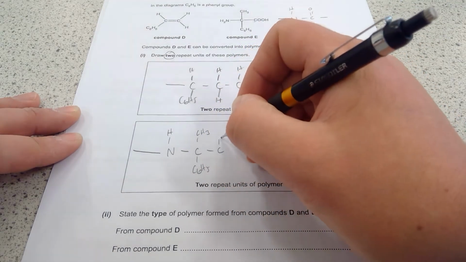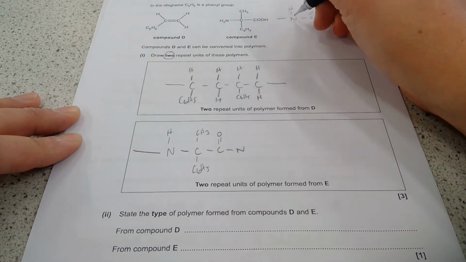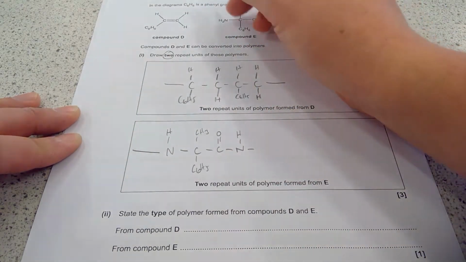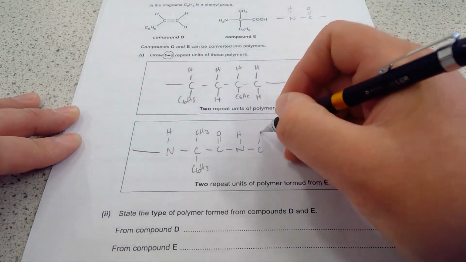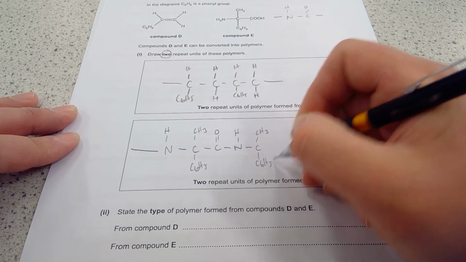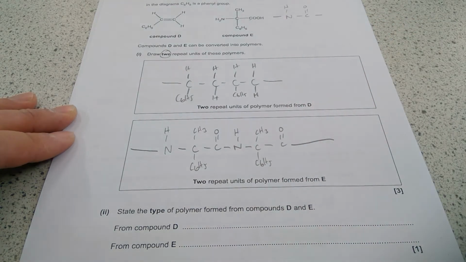Then we've got our amide, C double bond O, and then we're going to link to the next one, NH. And then we start the whole thing again. C, CH3, C6H5, C double bond O, and there's your continuation bond there.